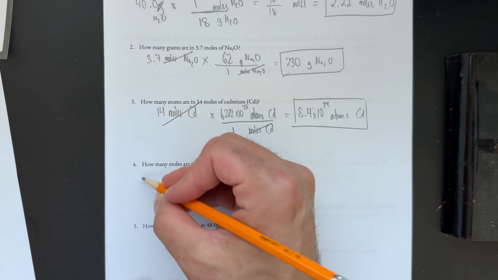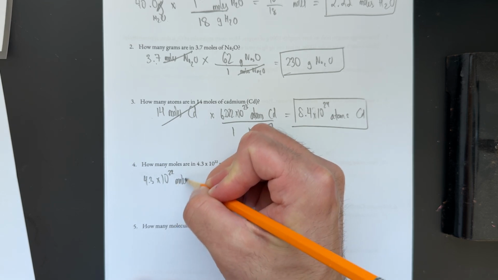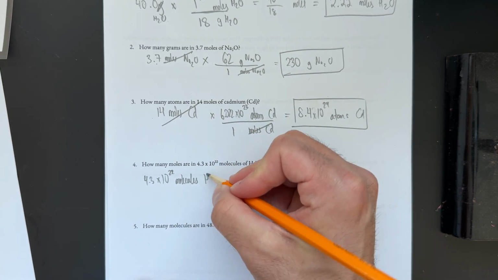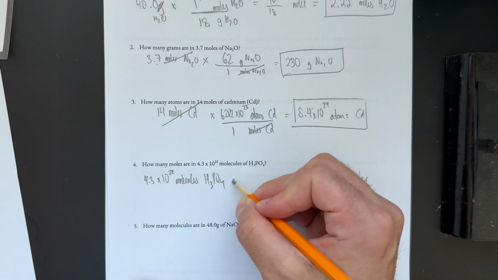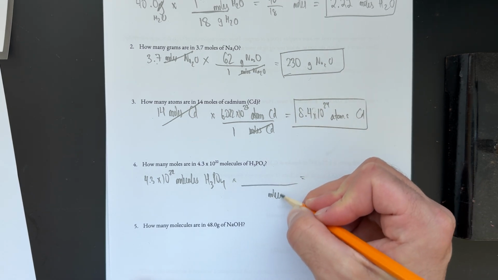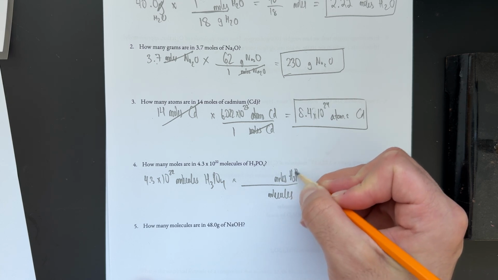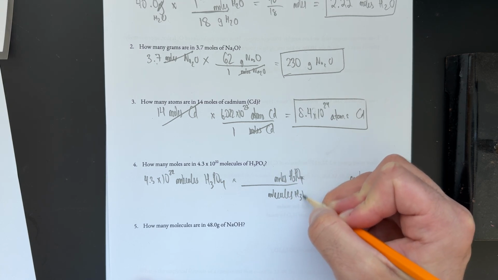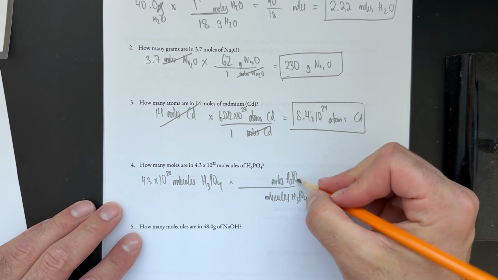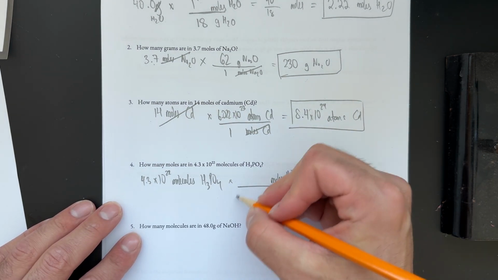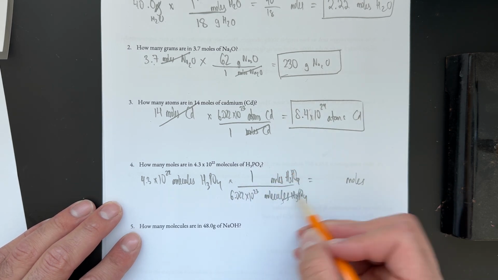All right, continuing on, how many moles are in this many molecules? It's just the opposite, right? 4.3 times 10 to the 22 molecules of H3PO4. How many moles is that? Well, we're going to want to multiply by molecules on bottom and moles on top. Sorry, I just like to be thorough with my units. And so, 6.022 times 10 to the 23rd molecules is equal to 1 mole.